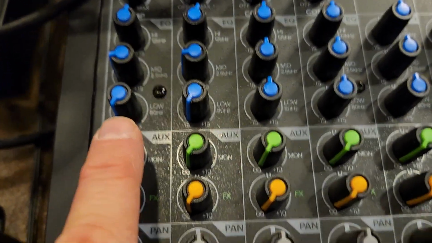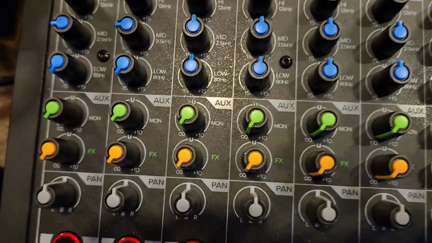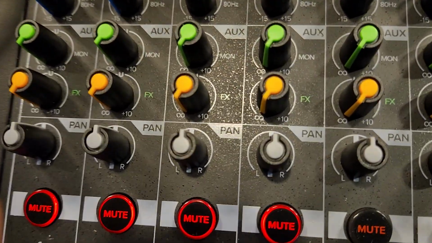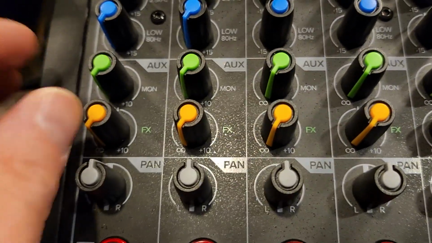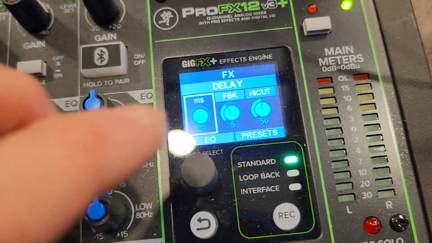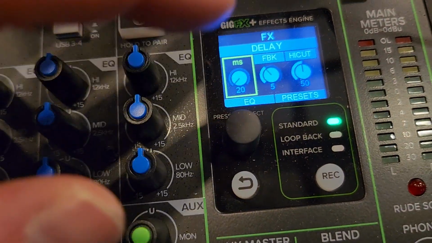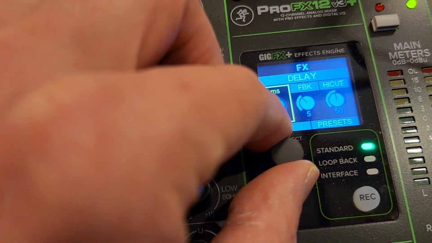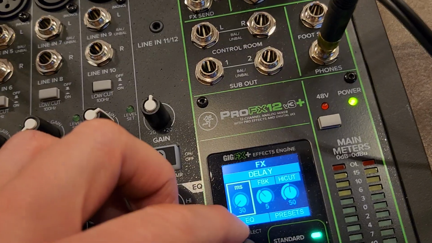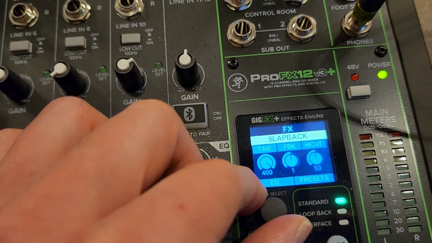If you care, these are your auxiliary knobs, and that's for things like if you're inserting outboard pedals or FX. And these knobs are the FX knobs that control that. So basically, on this onboard FX panel here, you would set up different kinds of effects, like delay or echo or slapback.